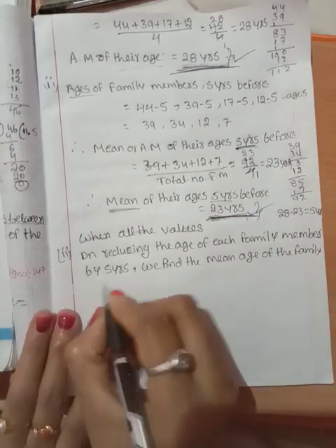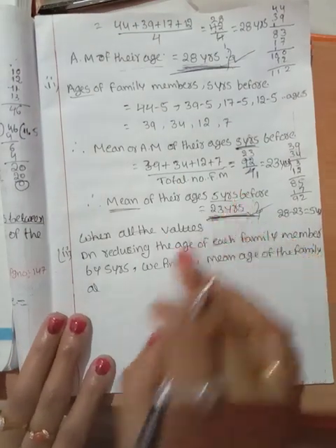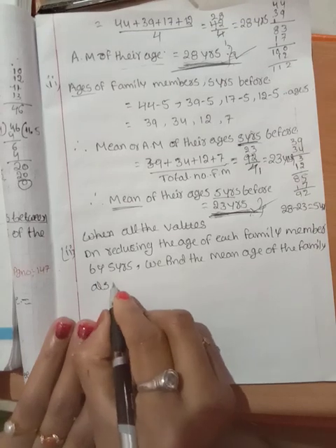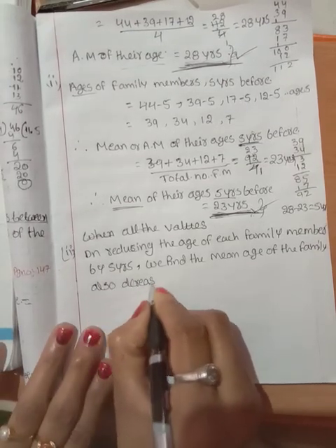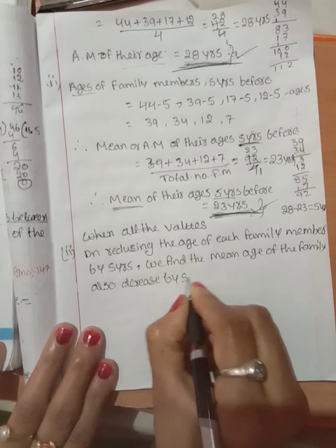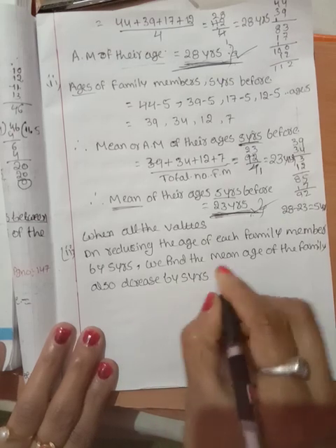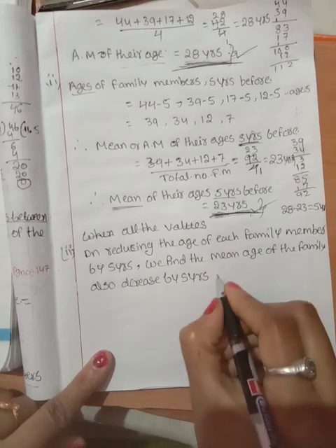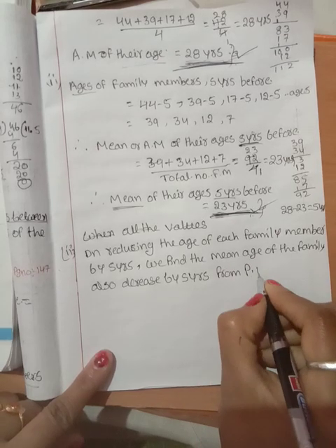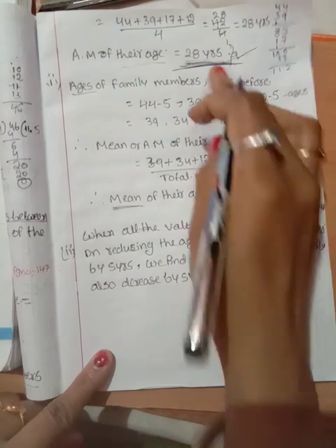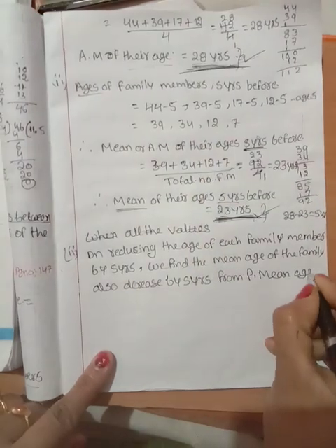The mean age of the family also decreases. Is it correct? It also decreases by 5 years only, for a certain period, a certain time only. So that's why, from the present age, what is the present mean age? This is the present mean age only.